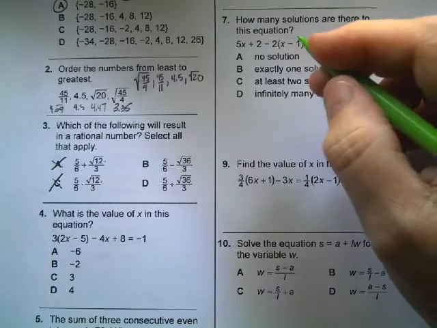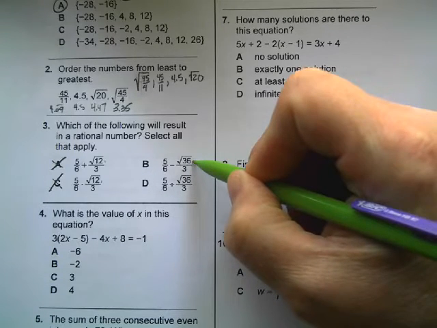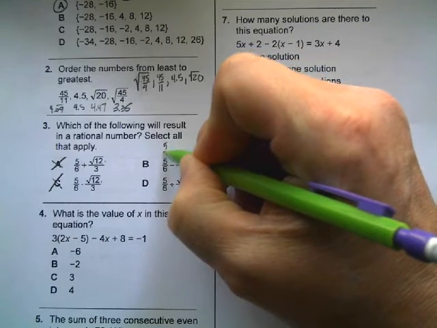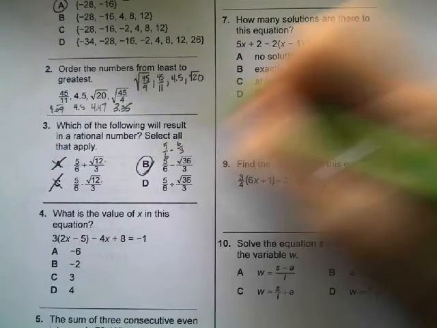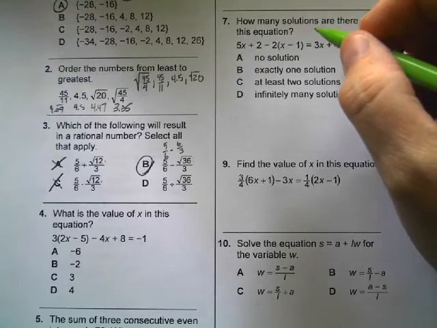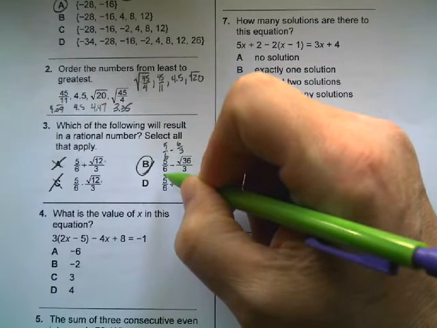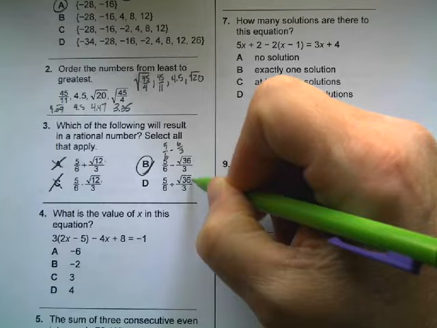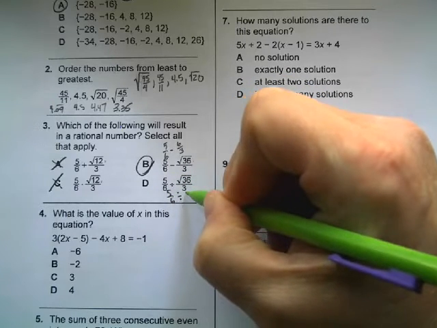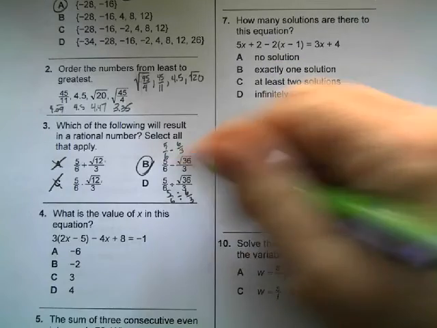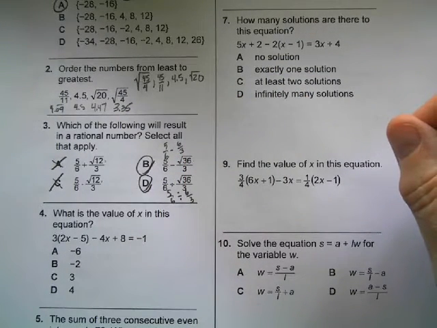There's no way this is going to change that. And then the square root of 36 is 6. So this is the same as 5 over 6 minus 6 over 3. That's going to be a rational number. It's a fraction, a number that we can write as a fraction. Then same thing here, the square root of 36 is 6. So this is 5 over 6 divided by 6 over 3, and that's going to also be a fraction. So those are my two answers. Okay.